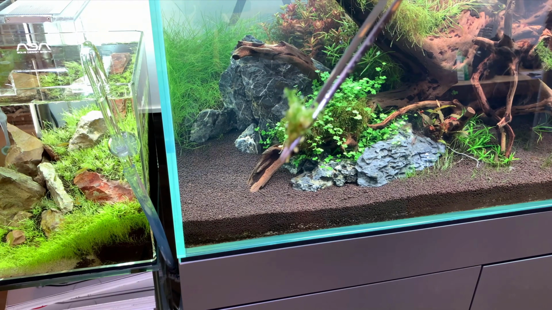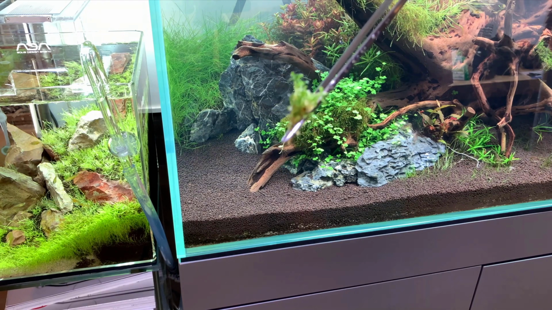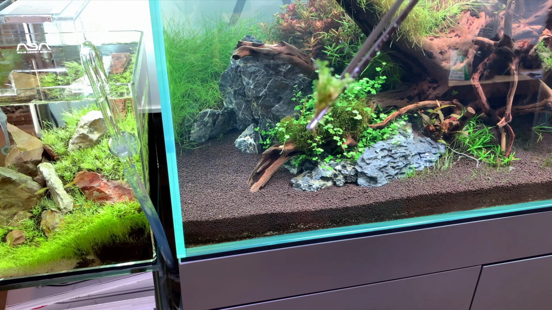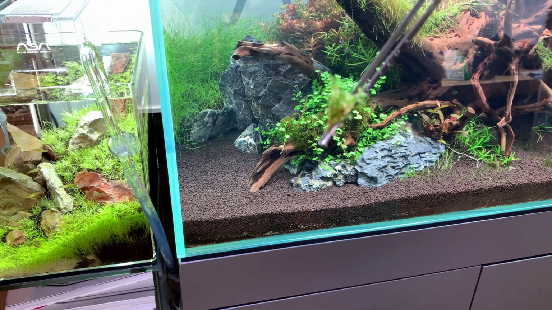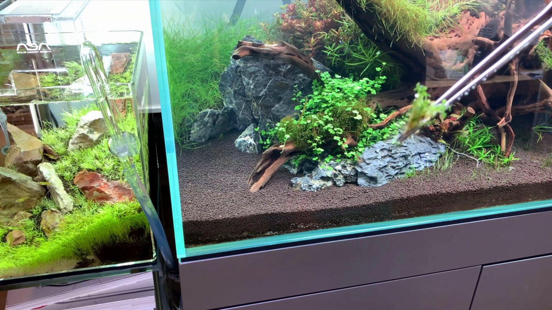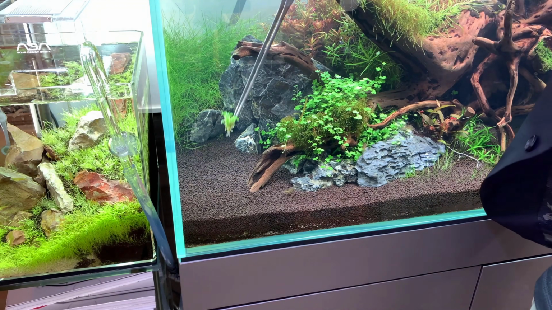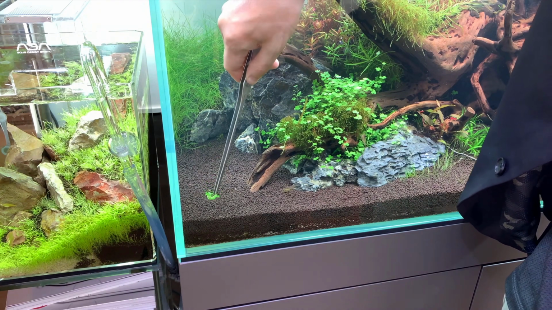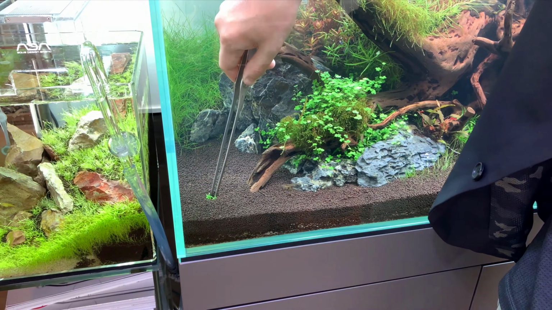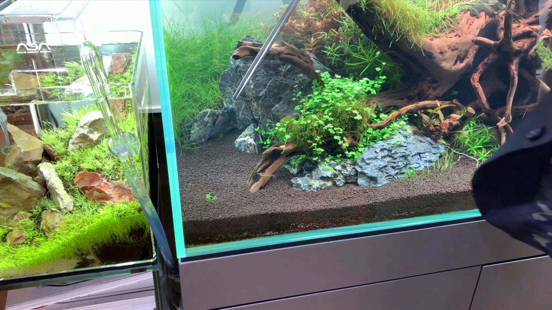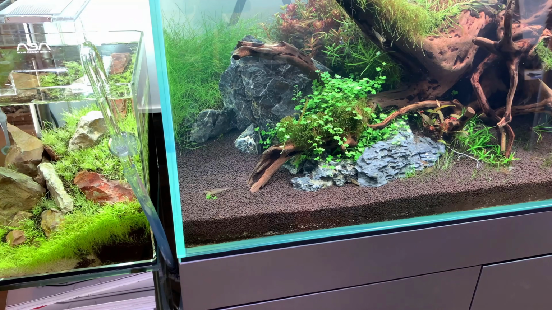Once Monte Carlo does start growing well, you'll eventually need to trim it. Just like mowing a lawn, trimming encourages the plant to grow thicker and more compact. If the carpet starts getting too tall or messy, simply trim the top layer. This encourages the plant to spread sideways instead of upward. Regular trimming every few weeks helps maintain that dense carpet look.